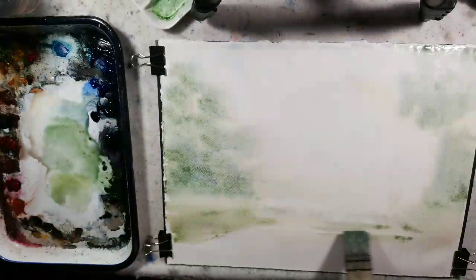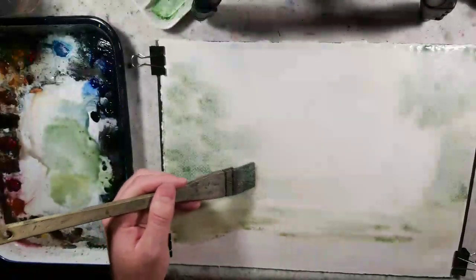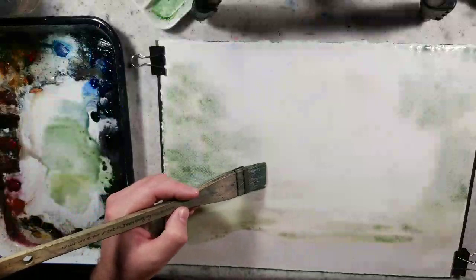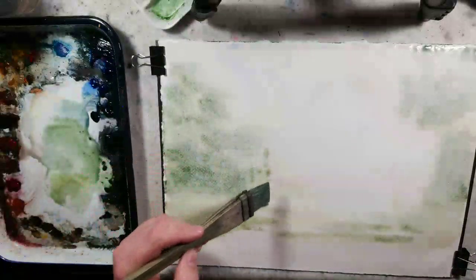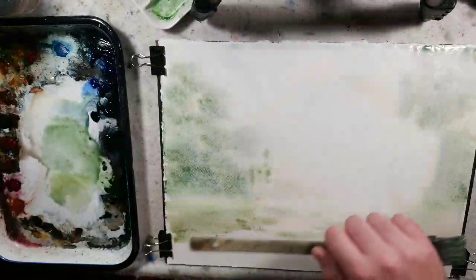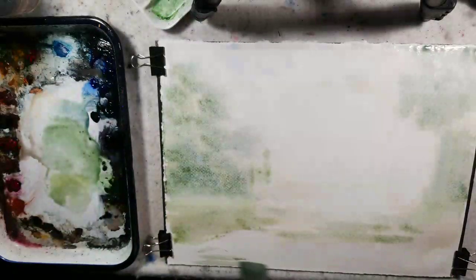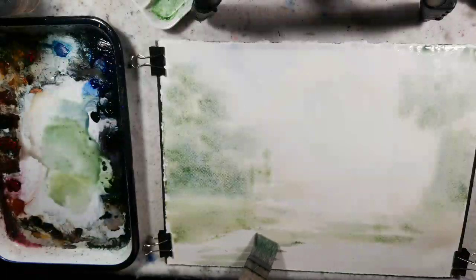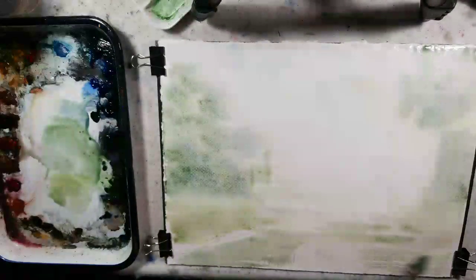Let's see. I think I want to lower the house some. That's what we're going to see through right there. This will wind up being darker grass.